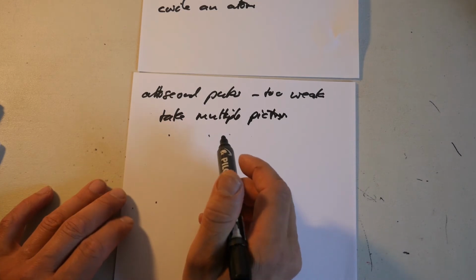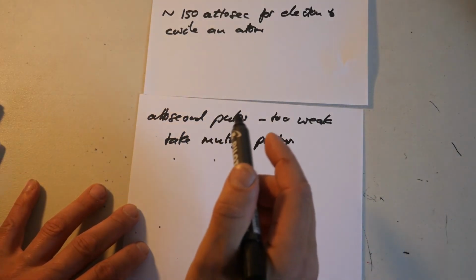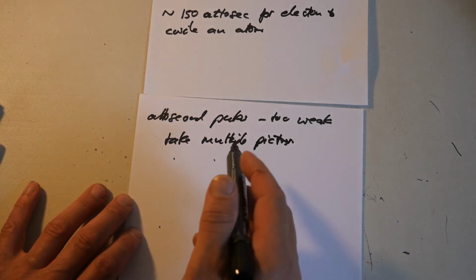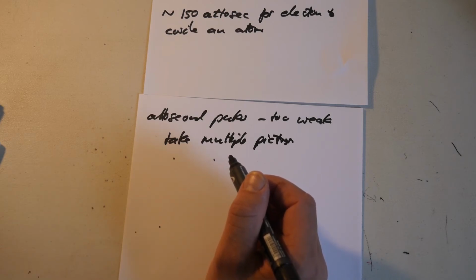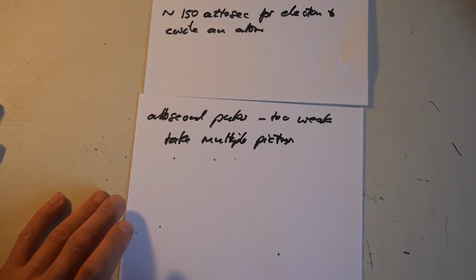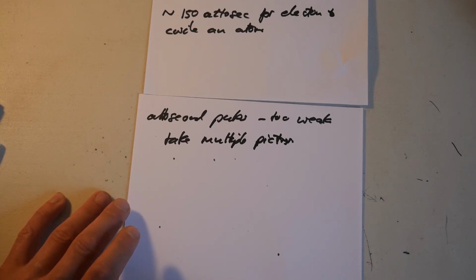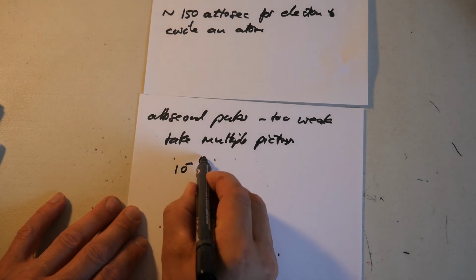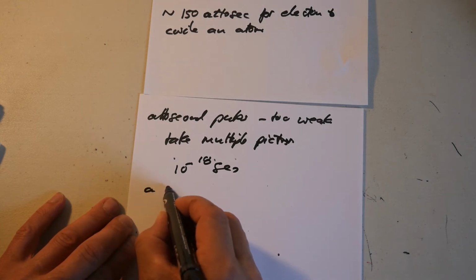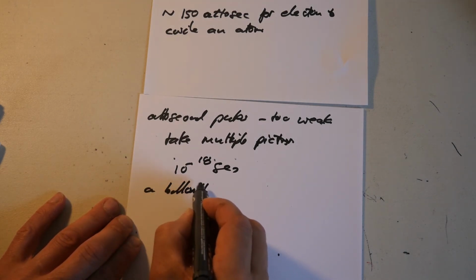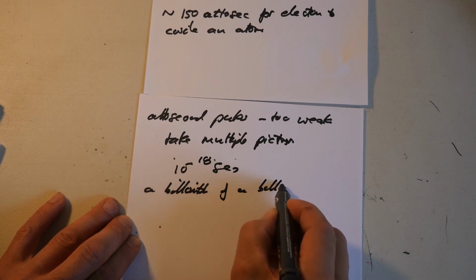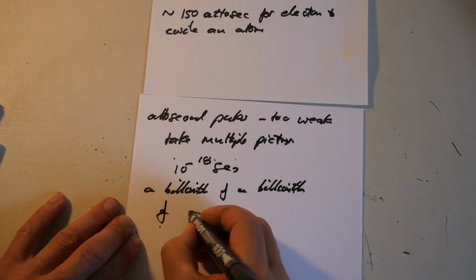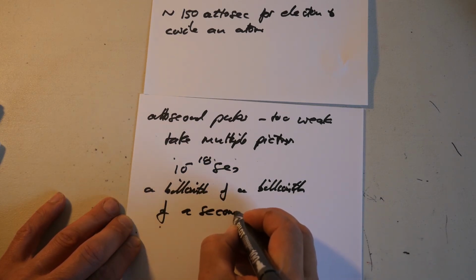So this experiment has worked. I don't have access to the video moment, but the creation of images of electrons moving in orbitals has worked because they're using pulses which are 10 to 100 times shorter than previously used. As I said, 10 to the minus 18th of a second is a billionth of a billionth of a second.